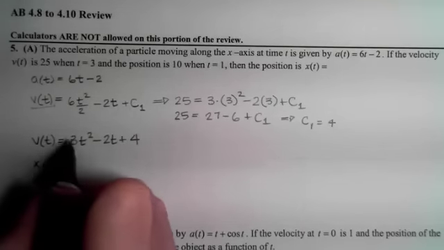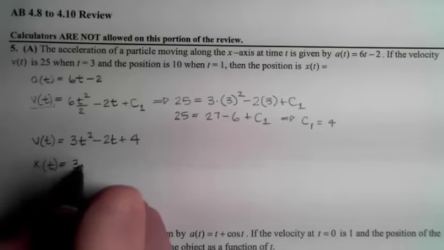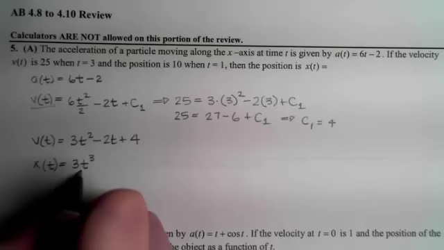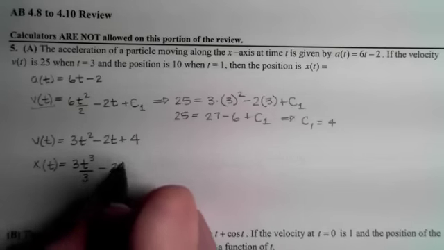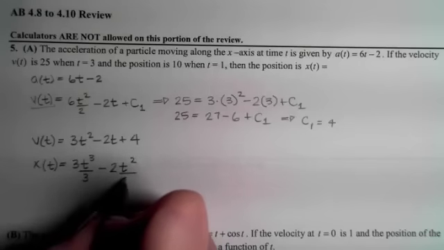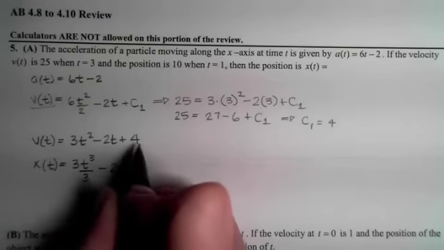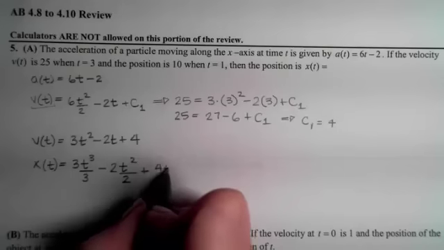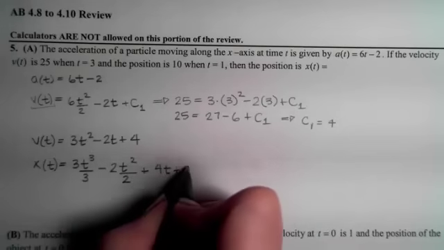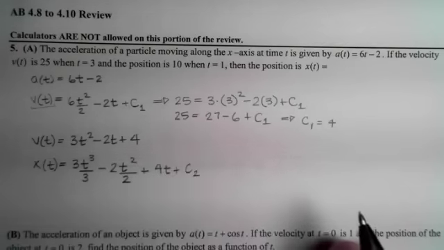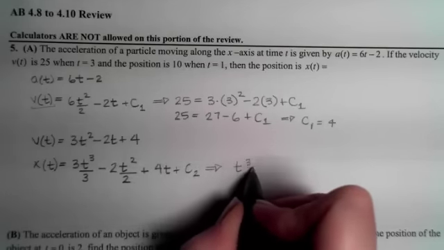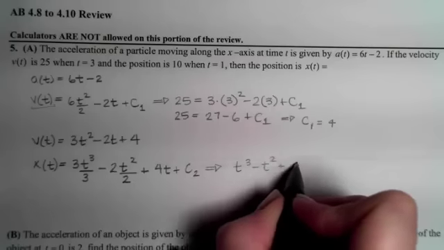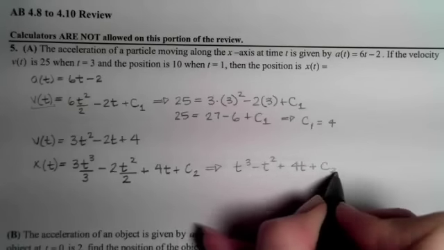So the antiderivative of this, I'll move through the constant, hit the power and add 1, divide by the new power. Same thing here, move through the constant, hit the power and add 1, divide by the new power. Hit the constant, multiply by a t, and then add my second c. Well, on this one, if I simplify, I end up with t cubed minus t squared plus 4t plus that second constant.